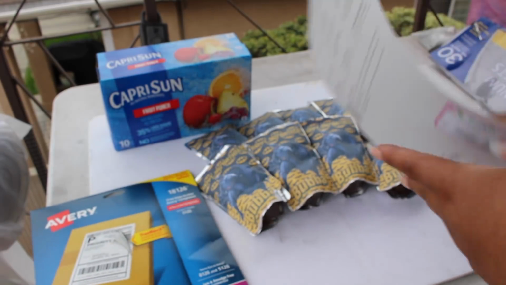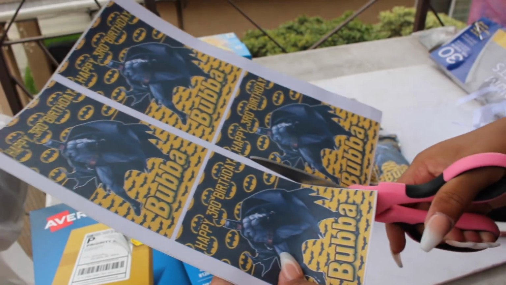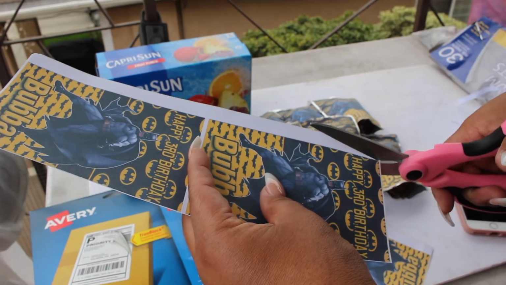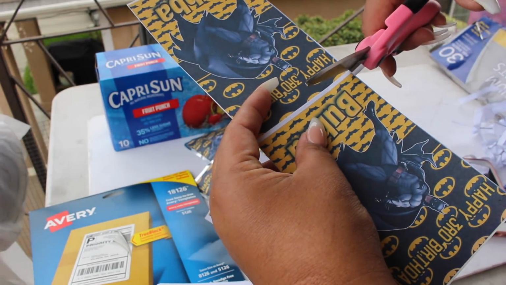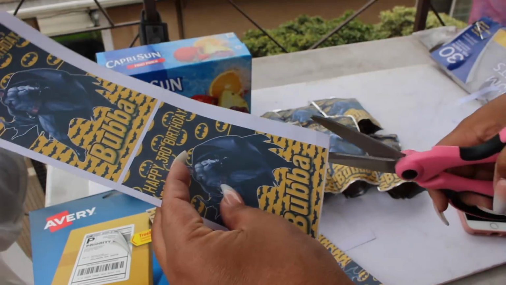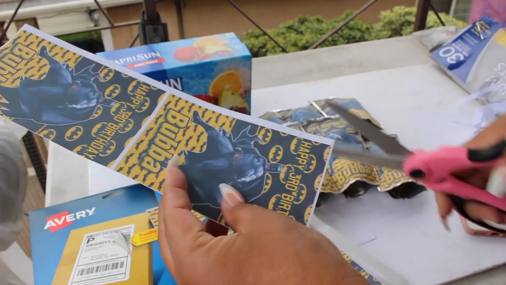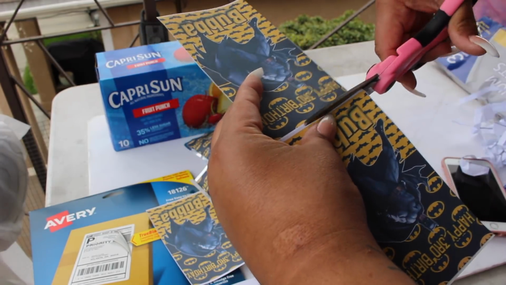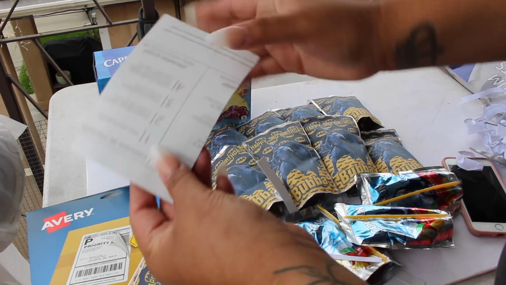And like I said, printing them out on these labeling papers. So I already printed these out just to show you. So all you have to do is cut them. And I think this is one of the easiest crafts that I have because all you have to do is literally stick it on. Once you have your little labels printed and cut, all you have to do is just stick them on.